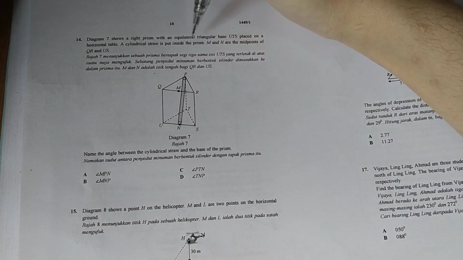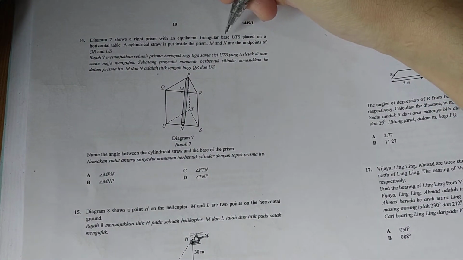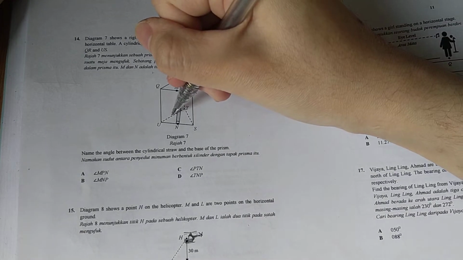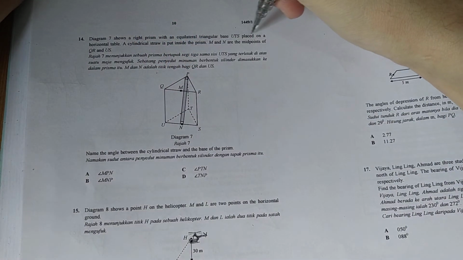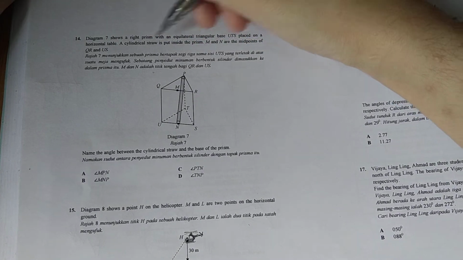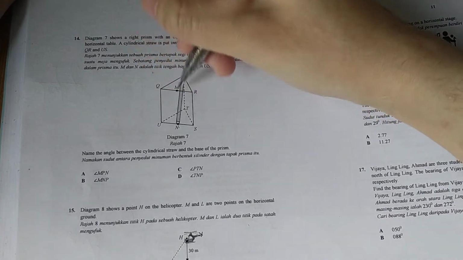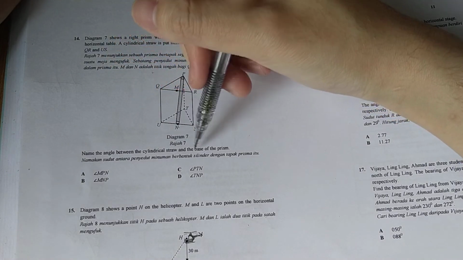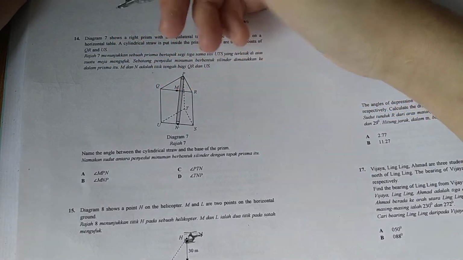Okay, diagram 7 shows a right prism with an equilateral triangular base. Equilateral means semua sama panjang lah. It is placed on a horizontal table. A cylindrical straw is put inside the prism. M and N are midpoints, right? So M and N are midpoints. Name the angle between the cylindrical straw and the base of the prism.